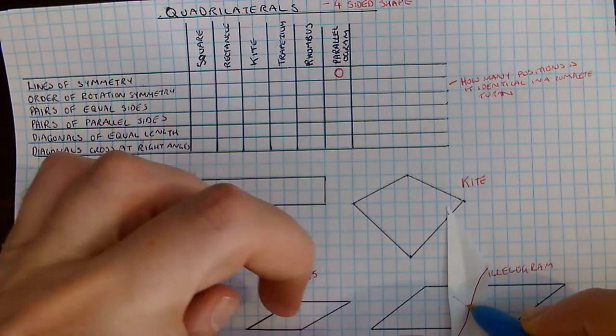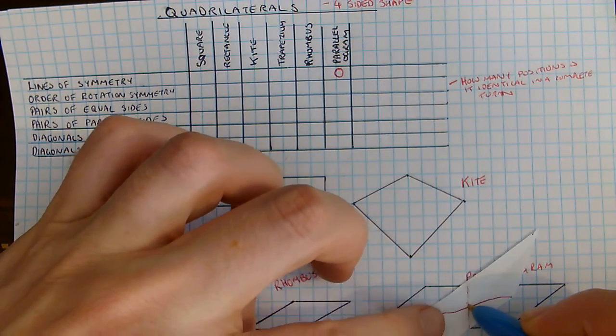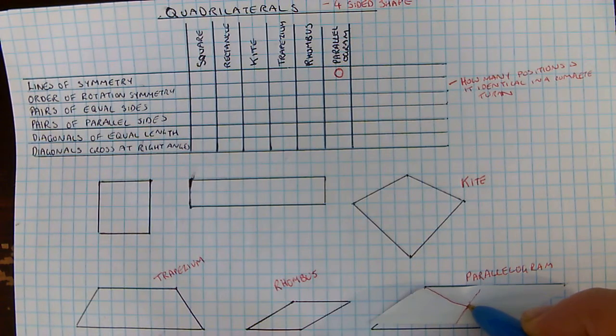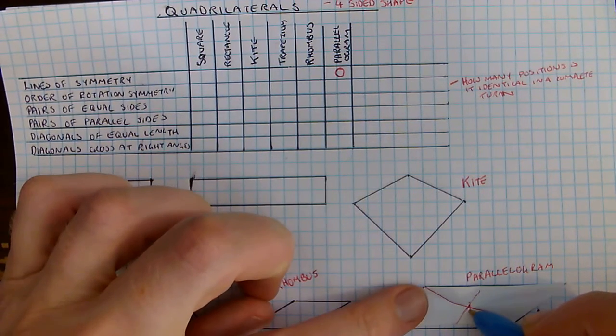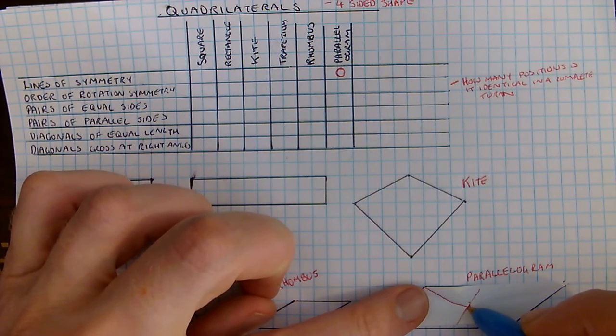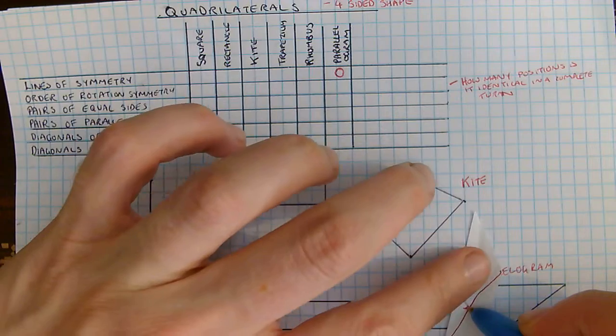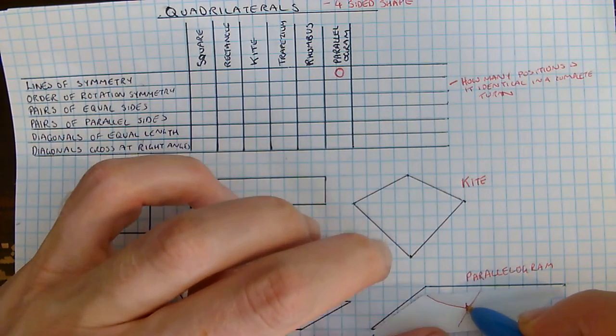Here I'm going to have turned it round through half a turn. Notice, when I turn it round through half a turn, it matches up on itself perfectly. So that's the second position in a full turn that it matches up on itself. There are no more positions until I get back, having done the full turn, to where I started from.